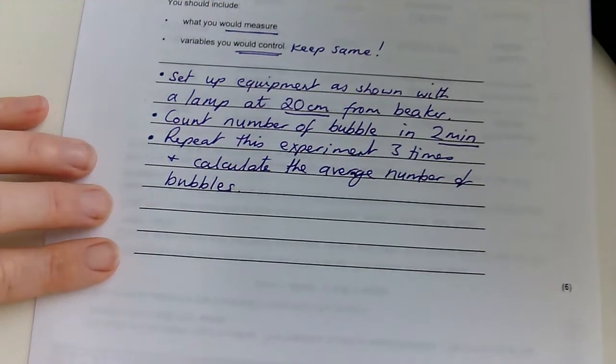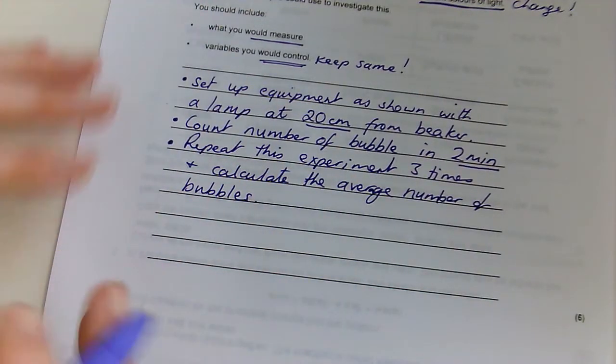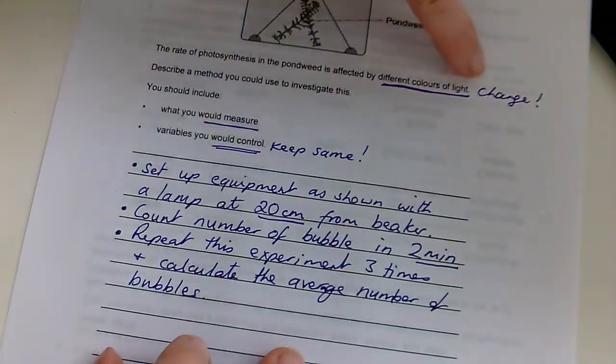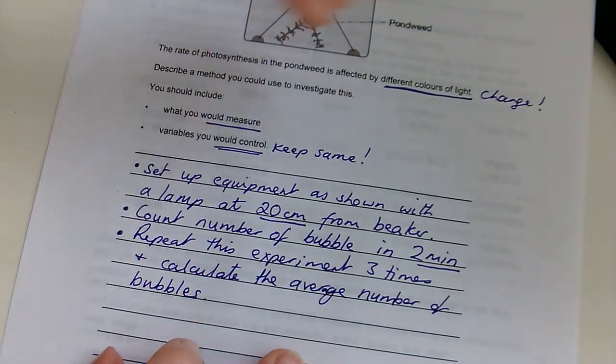So I've got a much more reliable result if I can work out an average. Now I need to go back to the thing that I'm going to change. So I've kept some things the same, I've measured something, but I haven't changed anything yet.